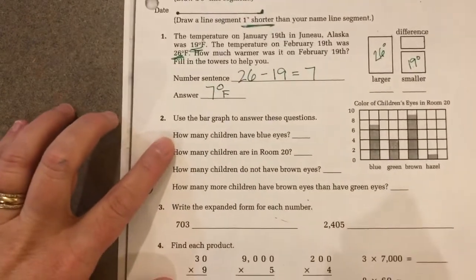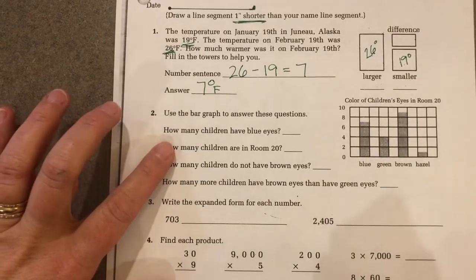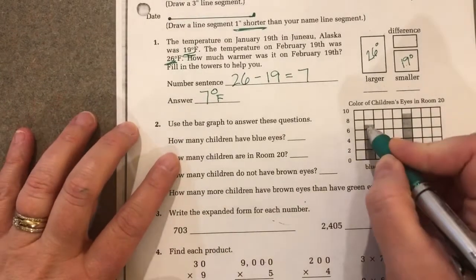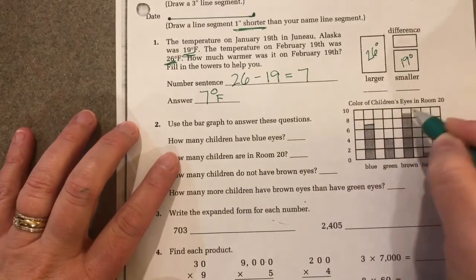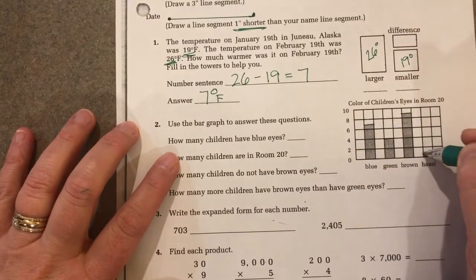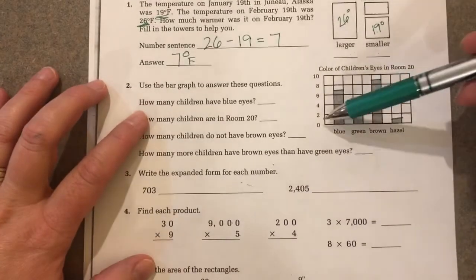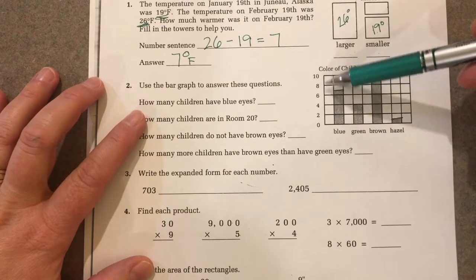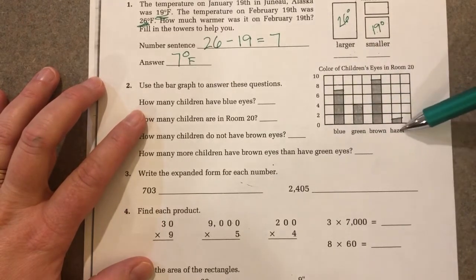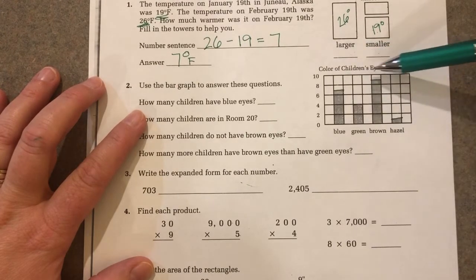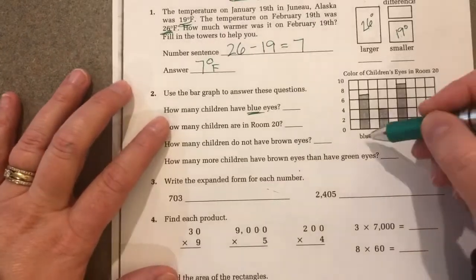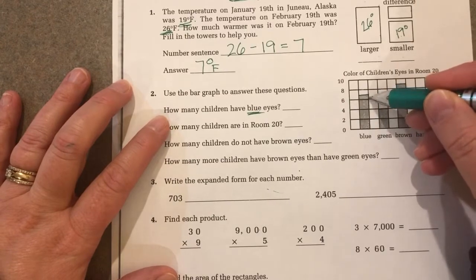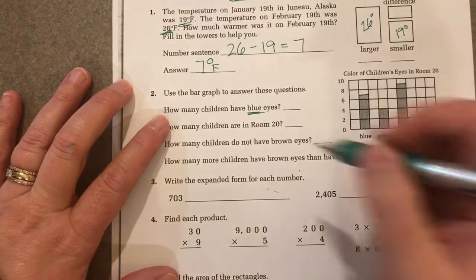Use the bar graph to answer these questions. How many children have blue eyes? So we're counting by twos. Always take a look at your graph a little bit first before you start answering questions. We're counting by twos. We have the colors of the eyes down here. And the title is Color of Children's Eyes in Room 20. So first we're looking for blue. That's right here. And that is halfway between the 6 and the 8. So that is 7.